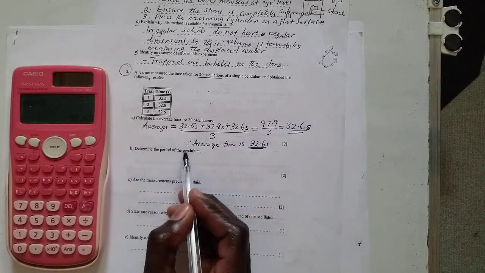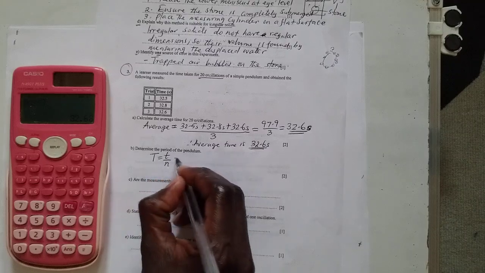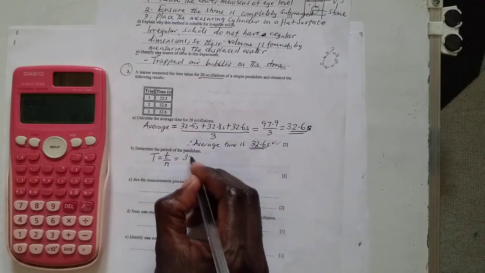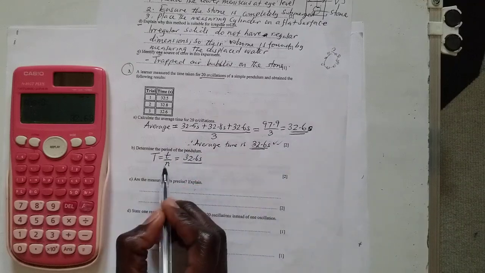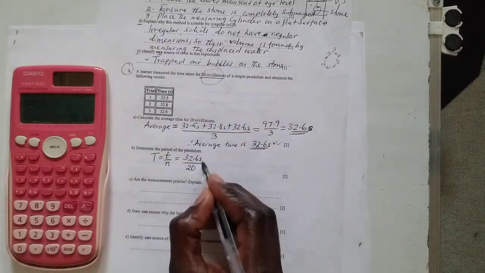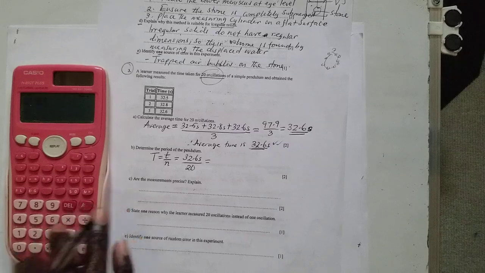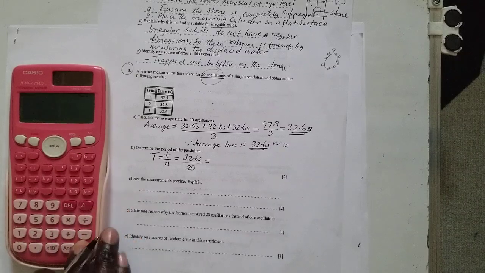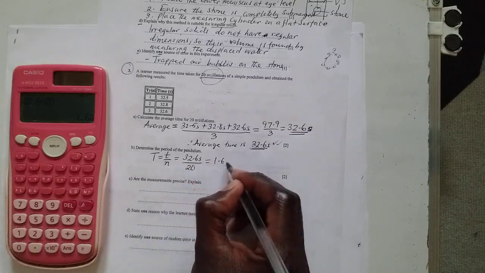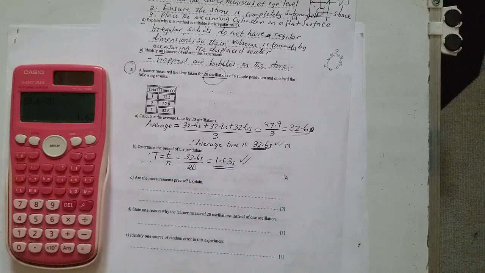Then determine the period of the pendulum. Remember, period is equal to time over the number of oscillations. So the time, you simply get the average time, which is 32.6 seconds, divided by the number of oscillations. They told us there were 20 oscillations. So divide by 20. So it is going to be 32.6 divided by 20. What is that going to give us? So it will give me, in this case, 1.63 seconds to 2 decimal places. So that is the period.